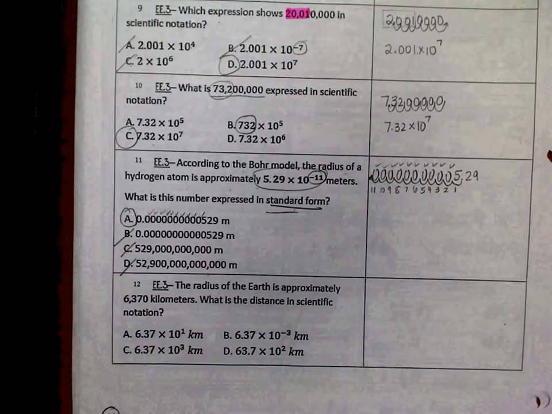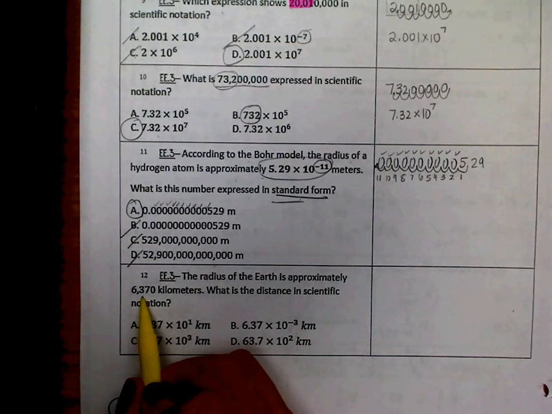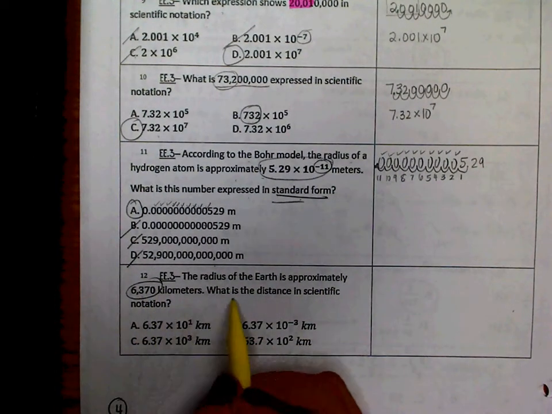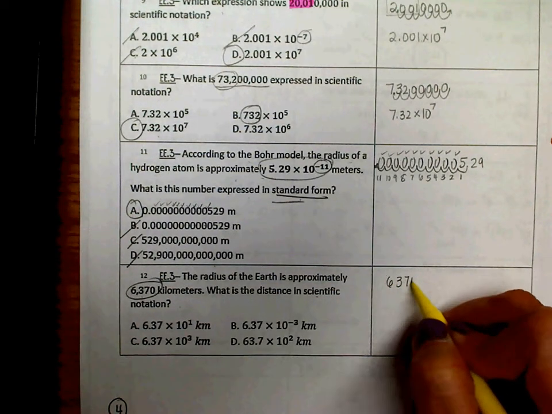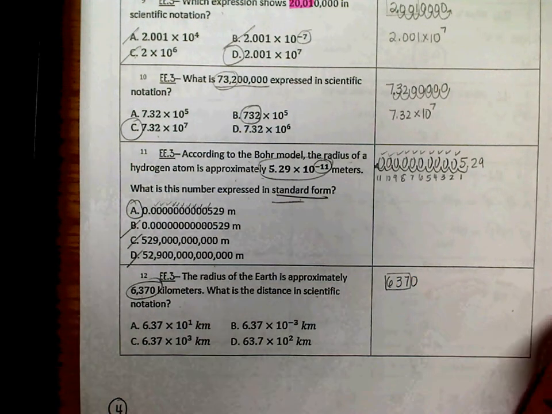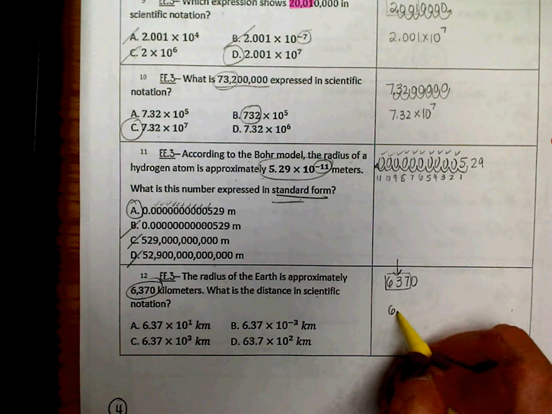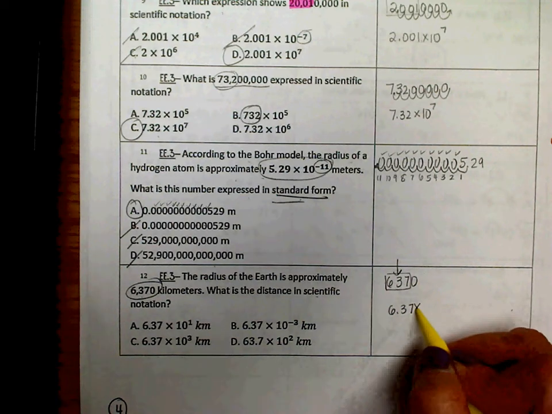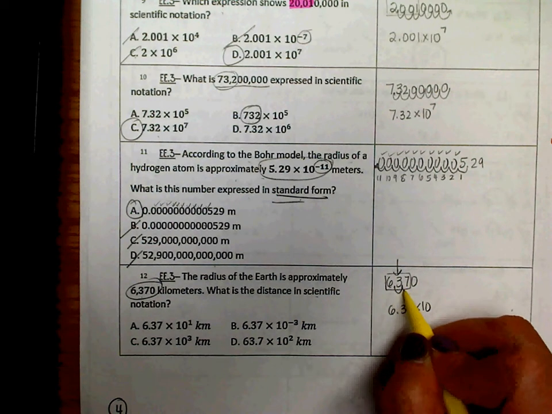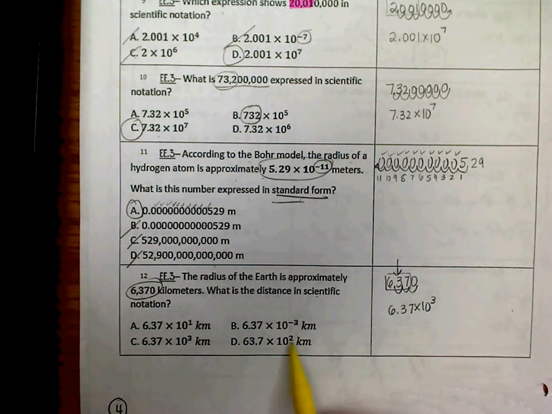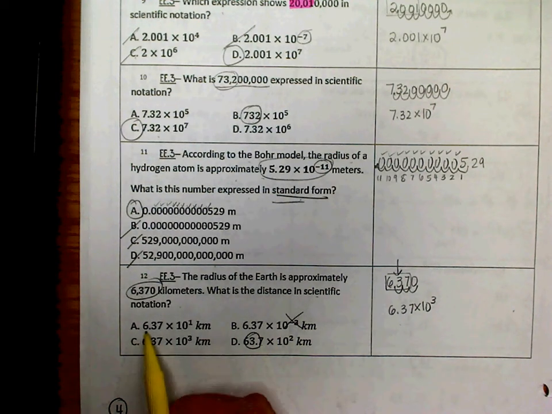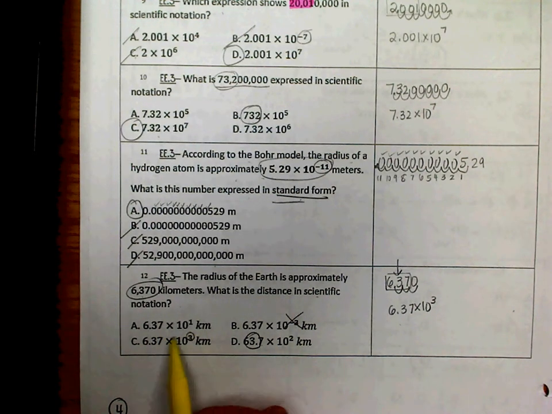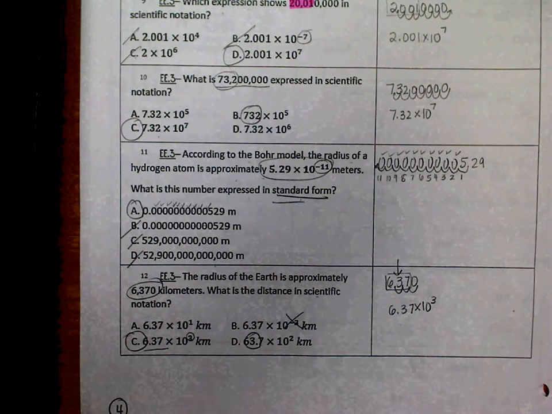The radius of the Earth is approximately 6,370 kilometers. What is the distance in scientific notation? Okay, so let's think about this. I want to look at this. Where does the decimal need to be? Right here. So 6.37, I don't need the 0, times 10 to the 1, 2, 3. So it's not negative. Okay, this is not even the right place. Okay, so it's one of these. It has to be that. So it's C. This is the end of the video.